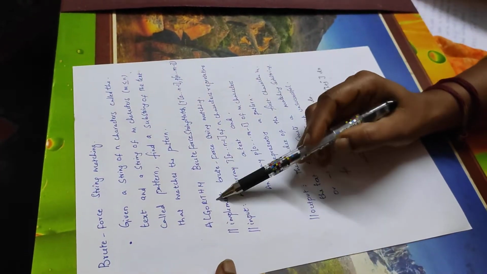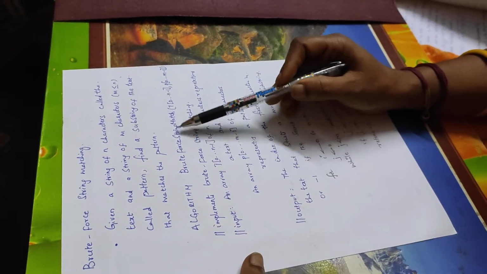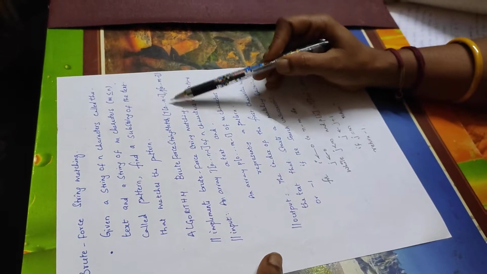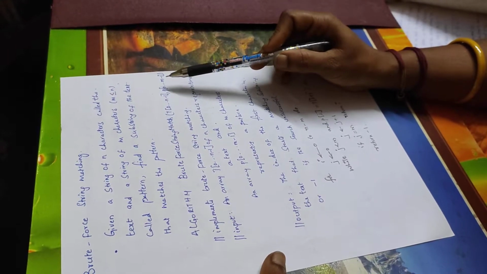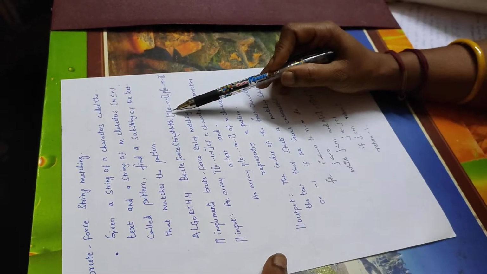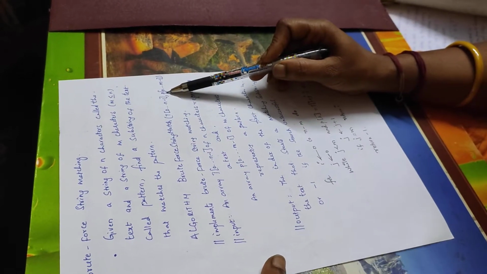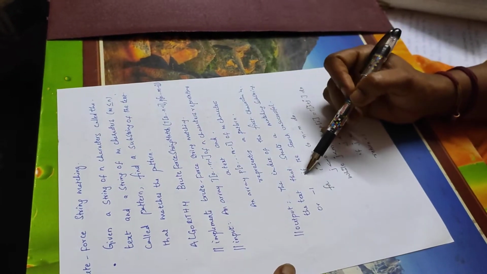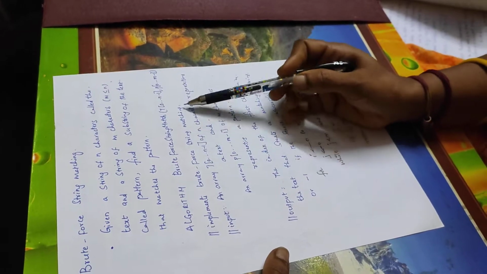This is an algorithm using the brute force technique, which we simply write as BruteForceStringMatch. It takes two arguments: a text of size n and a pattern of size m. The text goes from 0 to n minus 1 and the pattern goes from 0 to m minus 1. These are the comments describing the algorithm, which implements brute force string matching.